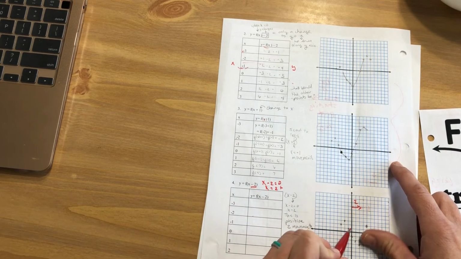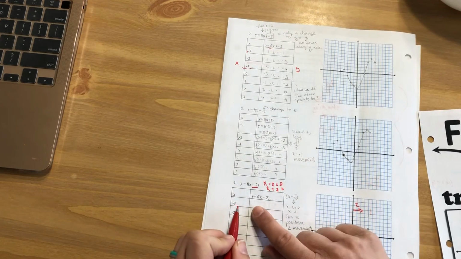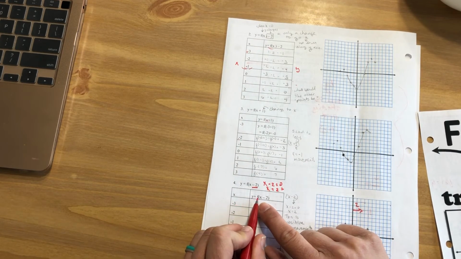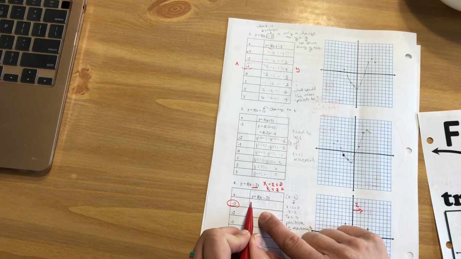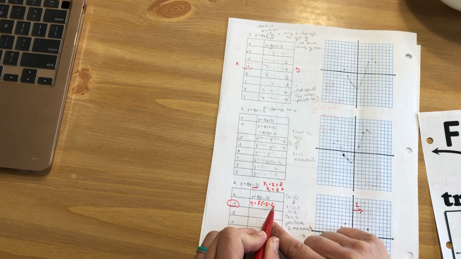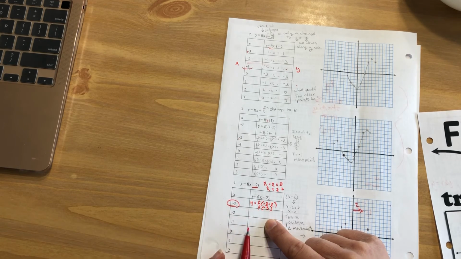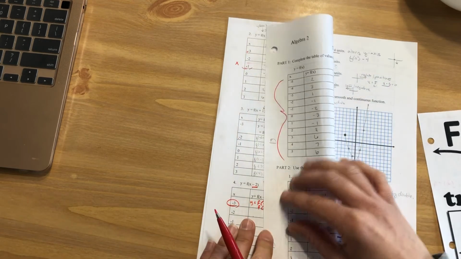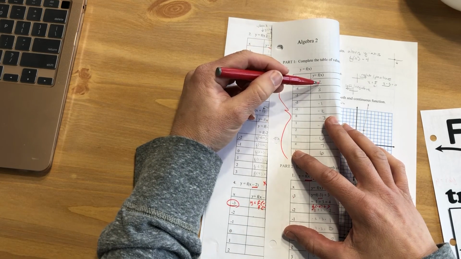So when we're at the same y value, let's work through this one. y equals f of x minus 2. So it says that x is negative 3. So I am looking for negative 3 minus 2. So I'm actually looking for f of negative 5. So when x was negative 5, y was 2.